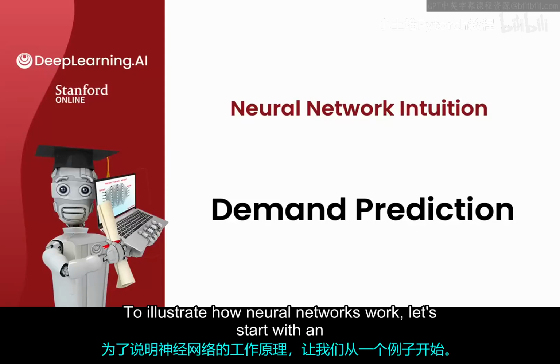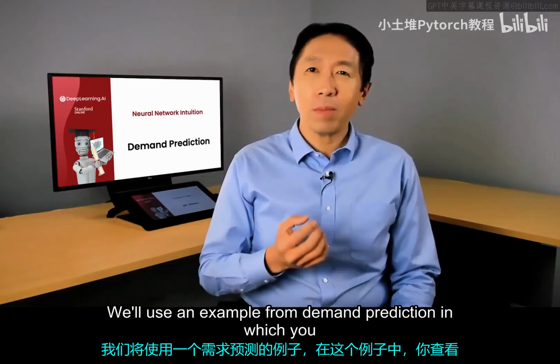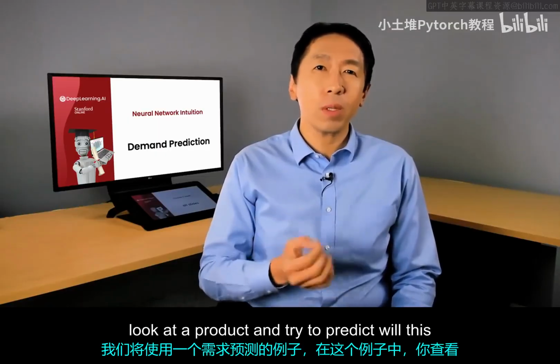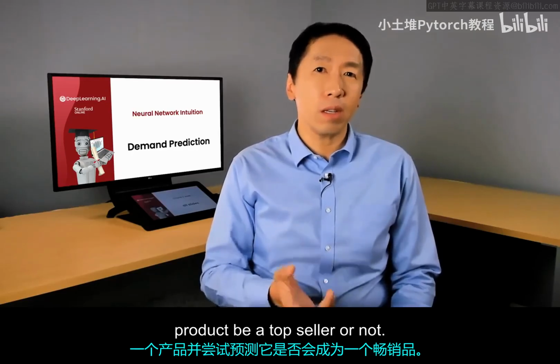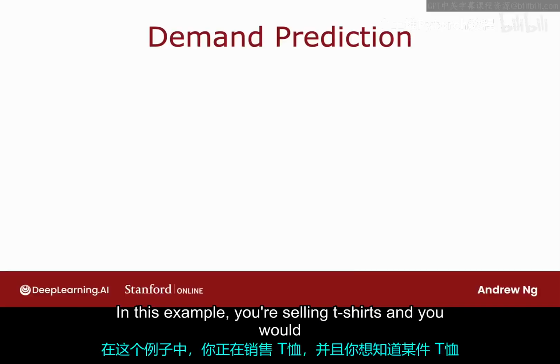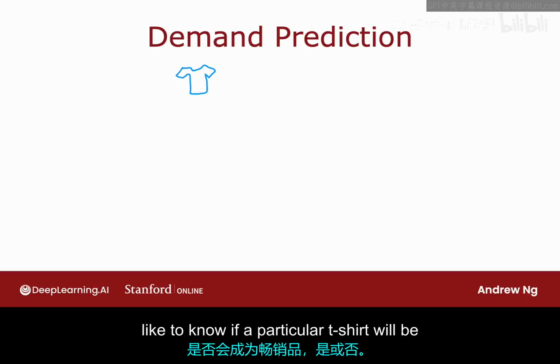To illustrate how neural networks work, let's start with an example. We'll use an example from demand prediction in which you look at the product and try to predict, will this product be a top seller or not? Let's take a look. In this example, you're selling t-shirts and you would like to know if a particular t-shirt will be a top seller, yes or no.